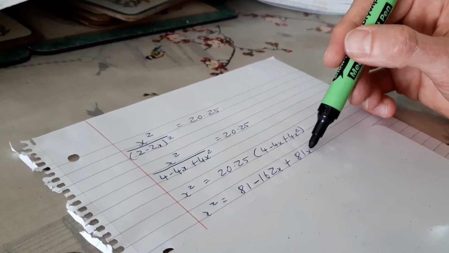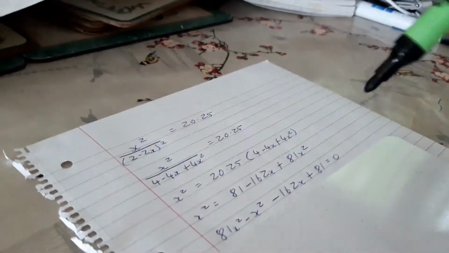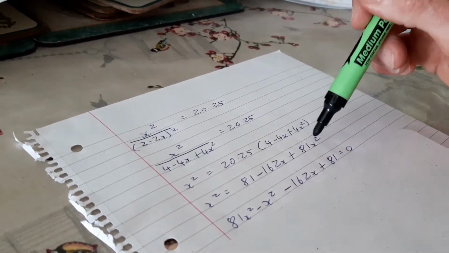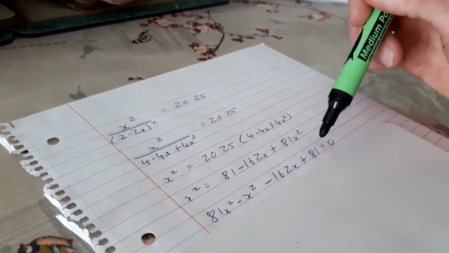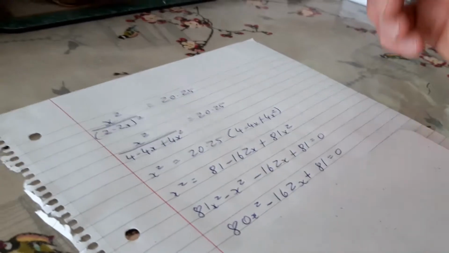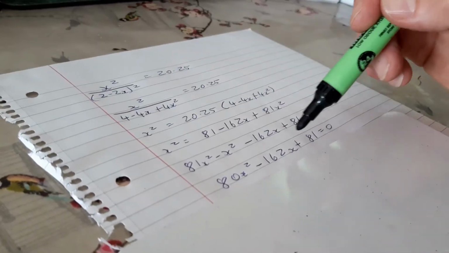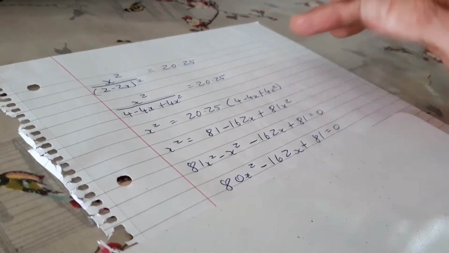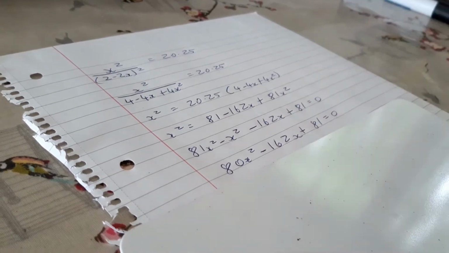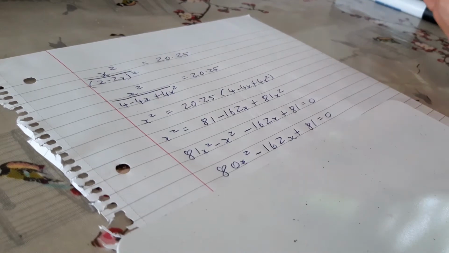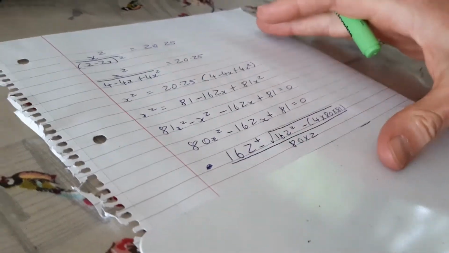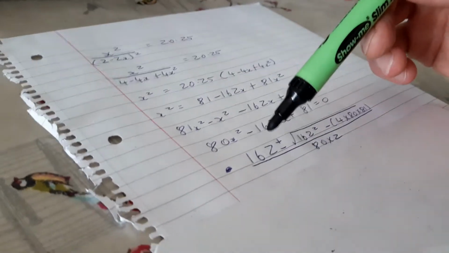So I'm nearly there. I'm just going to get rid of that X squared now by bringing everything over to the one side. 81X squared minus X squared. Okay, so I brought that over. Minus 162X plus 81 equals 0, which gives me 80X squared minus 162X plus 81. And you can see what the story is now. I'm ready to use my formula, minus B plus or minus the square root of B squared minus 4AC over 2A, which again, if you're not sure of, is in your tables book.